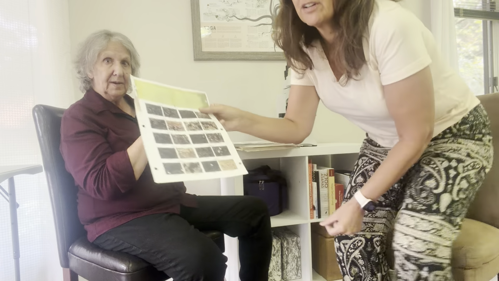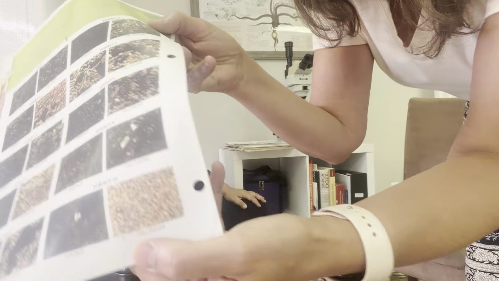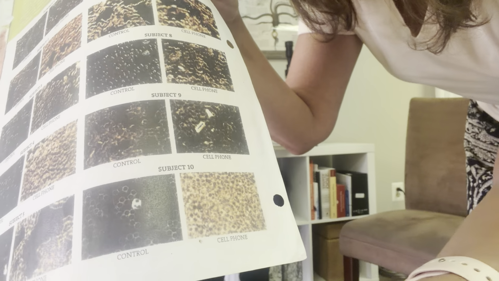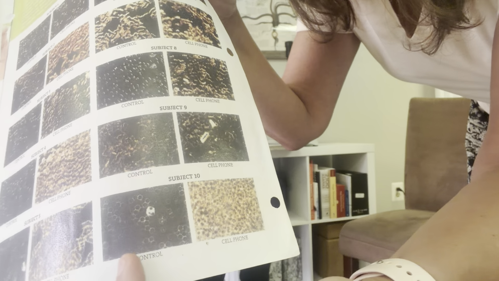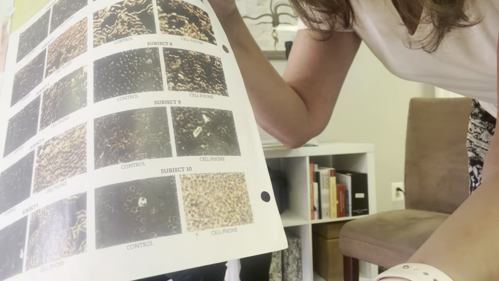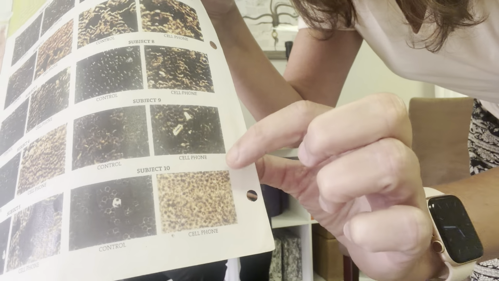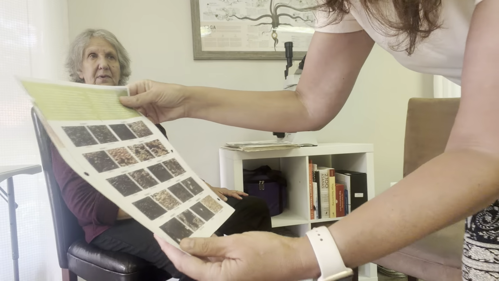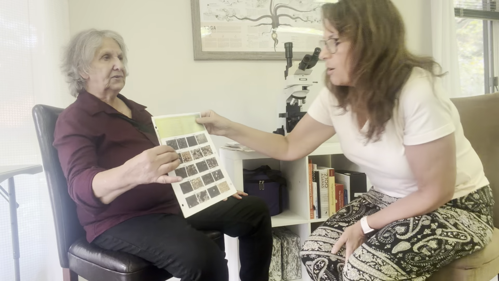I don't know if you can see this, but right here, it's hard to tell because it's black, but you can see the membrane on the white blood cells. They're circles, and then in this one they're all kind of clumped together. Exactly. And these are 10 different sample variations, and that's 15 minutes with cell phone use. Yes. So if you're on the phone all day, which a lot of people are, or on the computer, this becomes the norm for people.